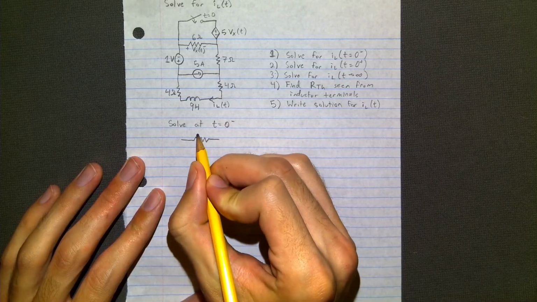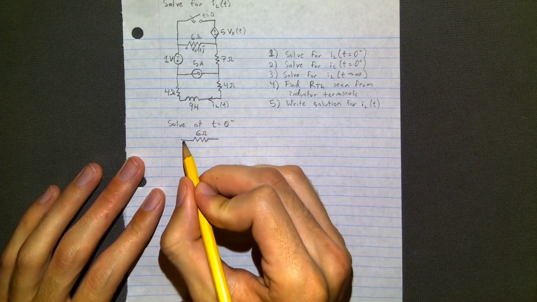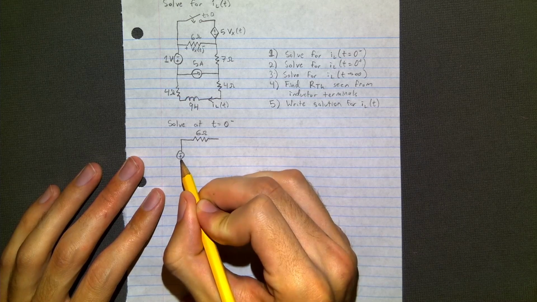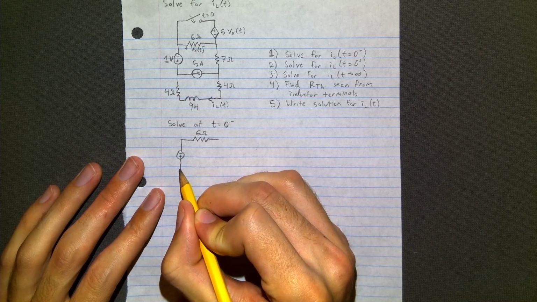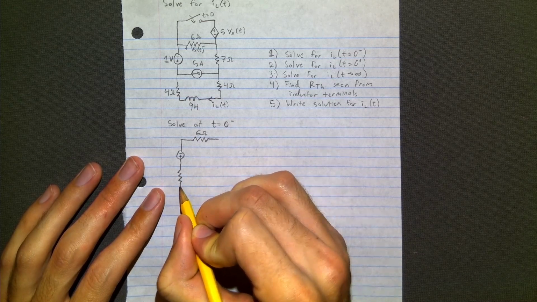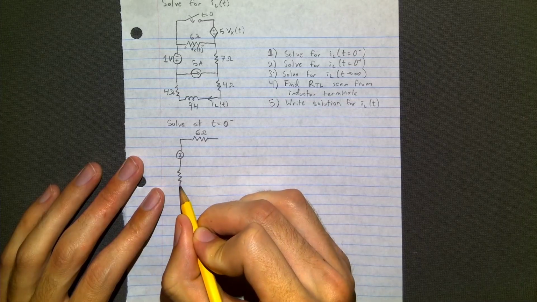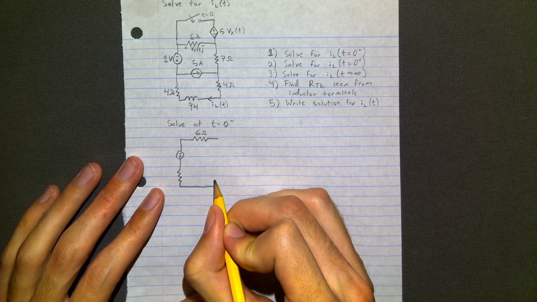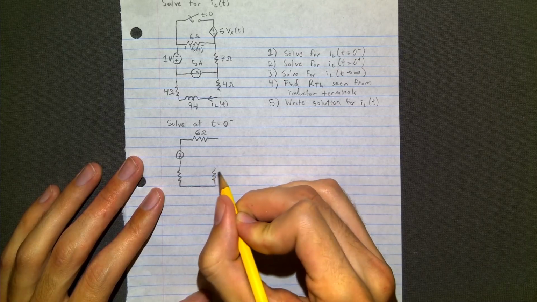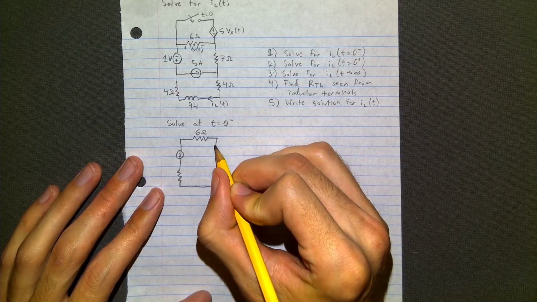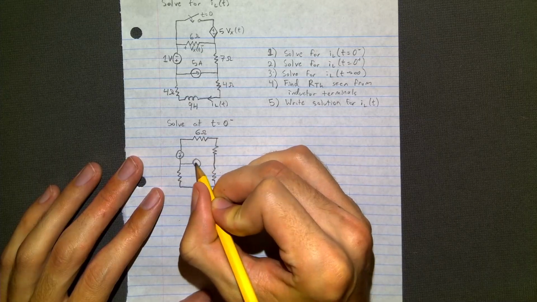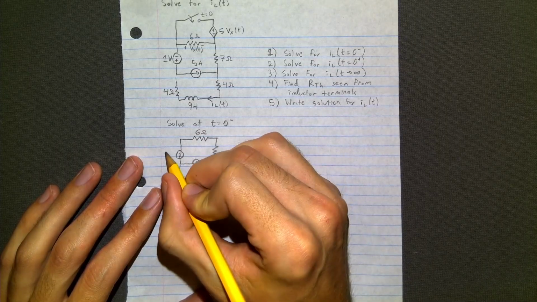So we have the 6 ohm resistor, the 1 volt voltage source, the 4 ohm resistor, the other 4 ohm resistor, the 7 ohm resistor, and the 5 amp current source.